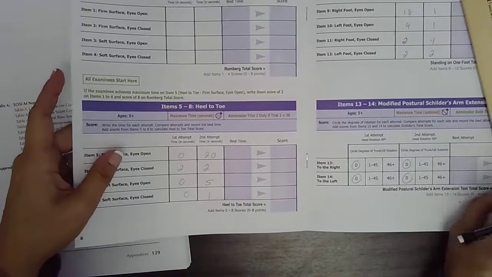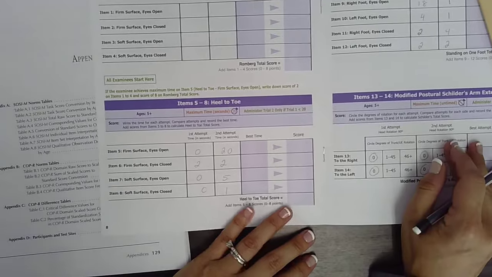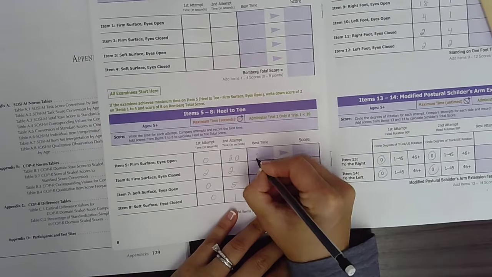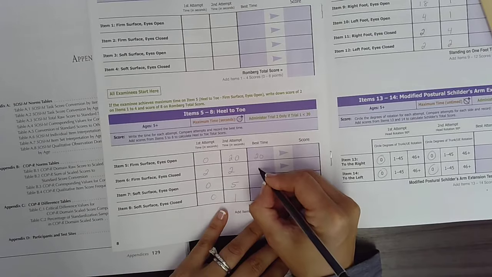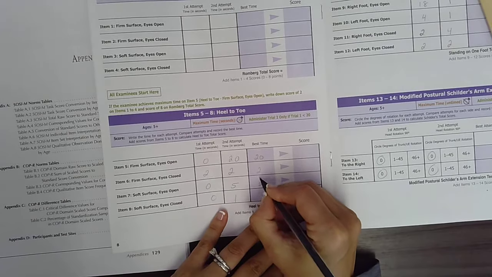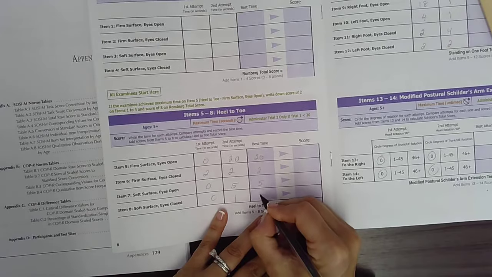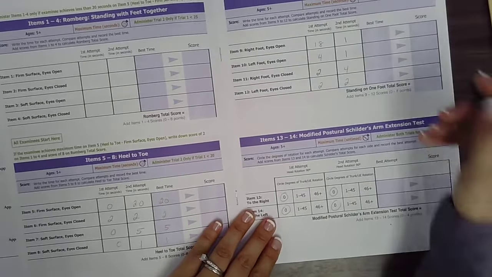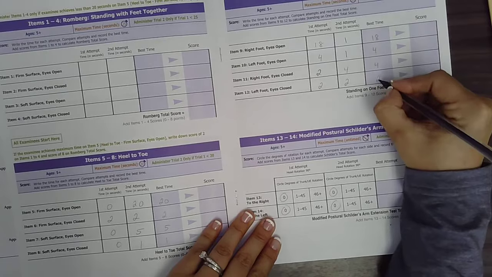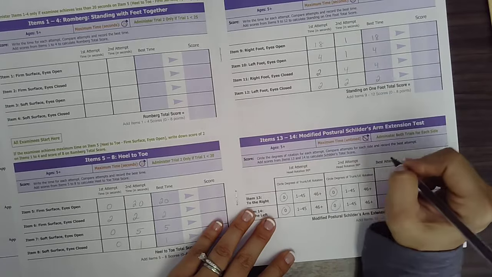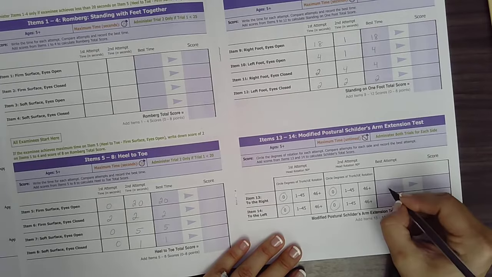I've got his scores already entered into my record form during my administration. The first thing I'm going to do is go through and put his best times. For item 5, his best time was 20, for item 6 it was 2, 5 for item 7, and 1 for item 8. I'm just going to go through and enter his best times. This is something I would probably do during the administration as well, so this might already be done for you.